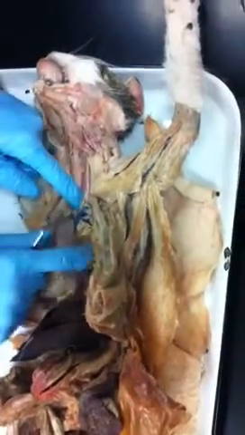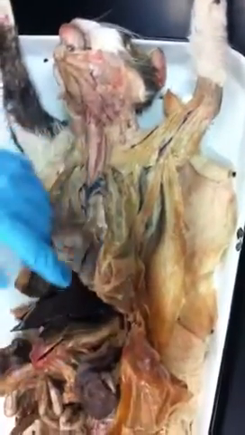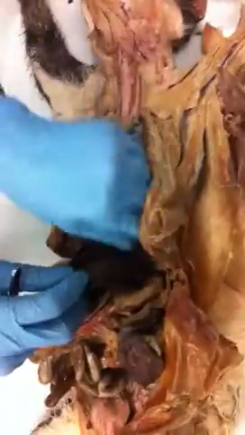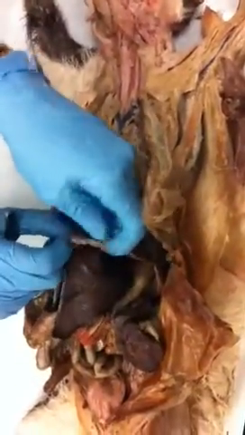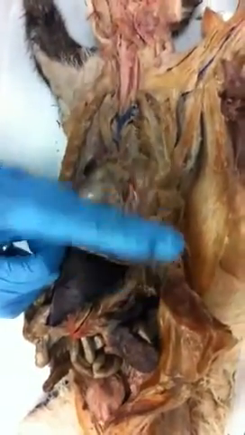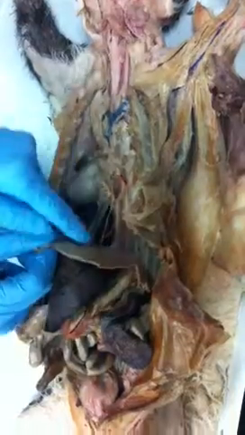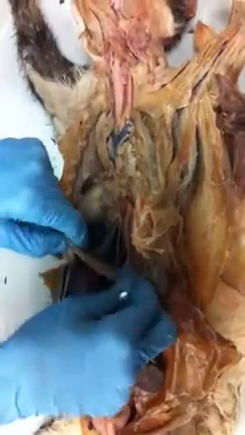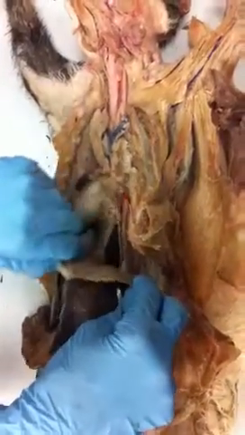The esophagus comes all the way down, and eventually it has to end at the stomach. To get to the stomach, we have to first go through the diaphragm. The diaphragm seals off the chest from the abdomen. Okay, this is the diaphragm. It's a long sheet of muscle.